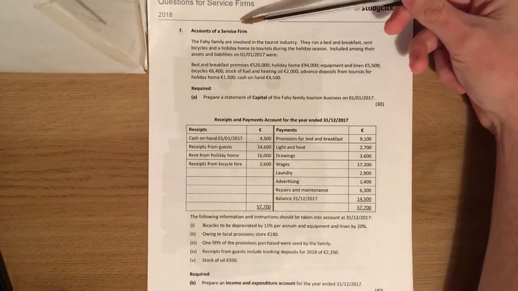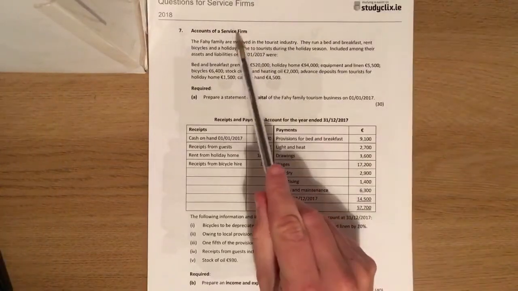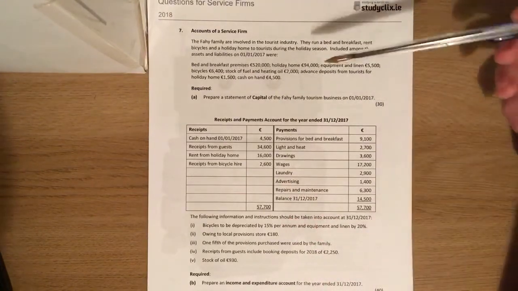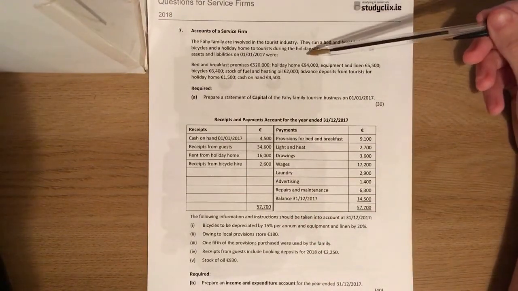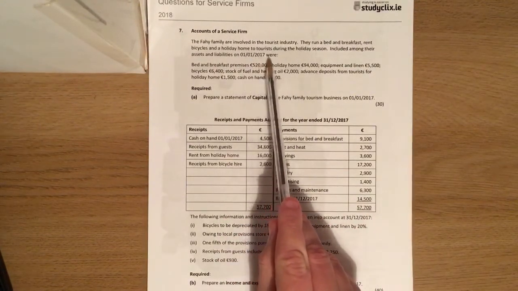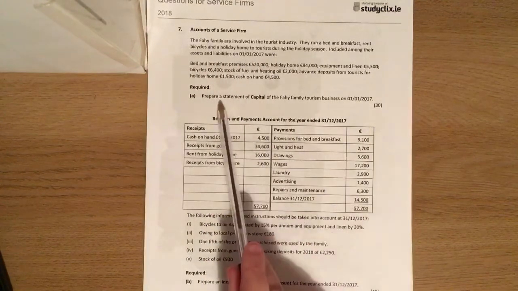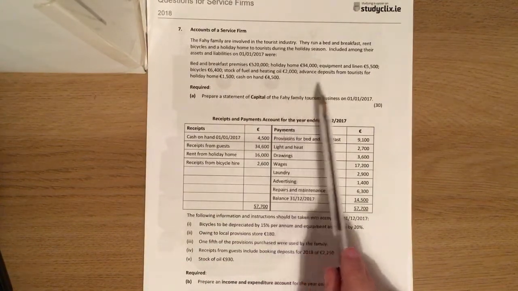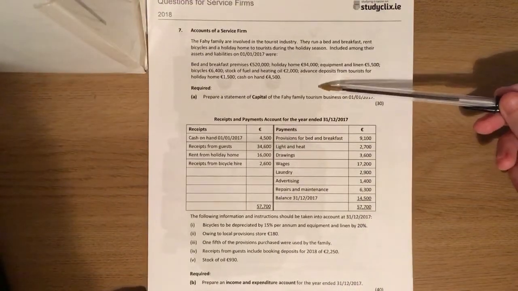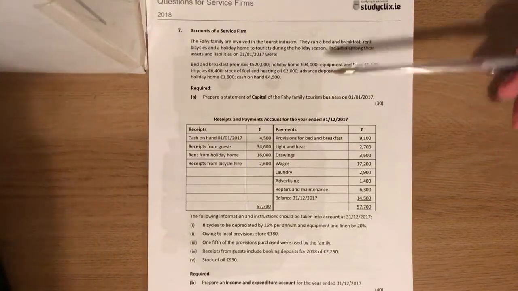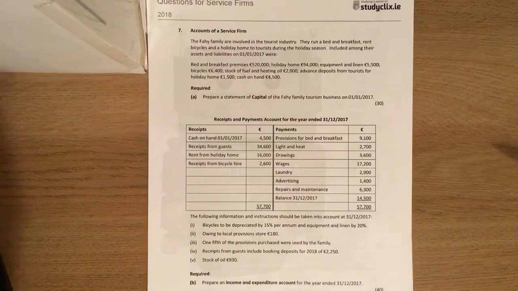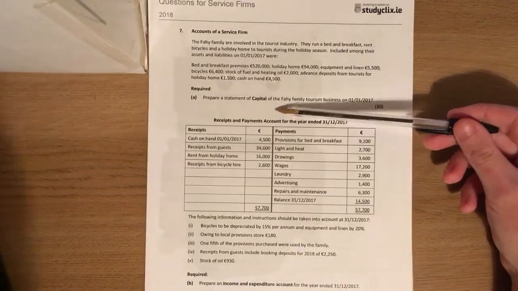So you'll see in this question I'm going to do, a family is involved in the tourist industry. They run a bed and breakfast, rent bicycles, and holiday homes. At the start of the question, I've got this list of assets and liabilities on the 1st of January 2017. And I'm asked to prepare a statement of capital for the business on the 1st of January. So, that's just my accumulated fund from club accounts. List of assets, total them, list of liabilities, total them, take them away from each other. That's the capital on the 1st of January.